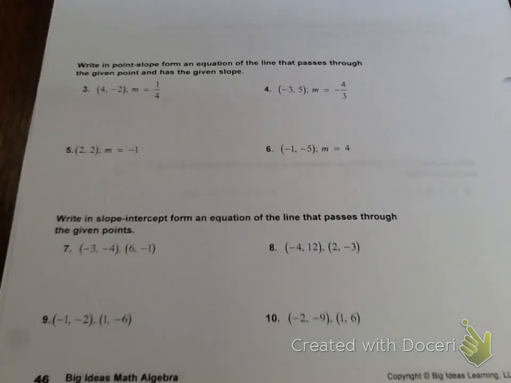Alright, I have some problems for you. Write in point-slope form an equation of the line that passes through the given point and has the given slope. And then same on the bottom, write in slope-intercept form the equation of the line that passes through the given points.